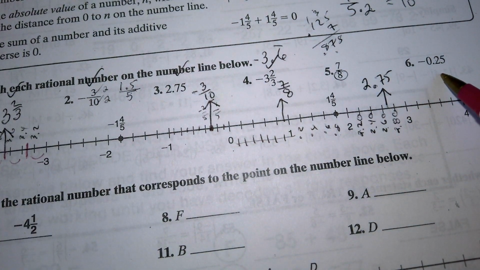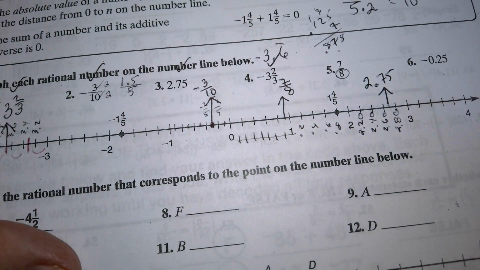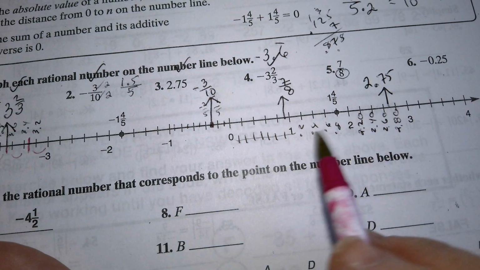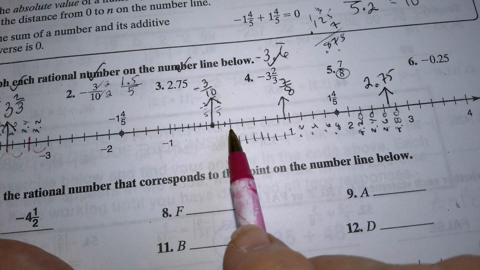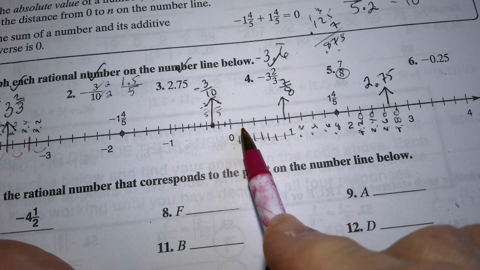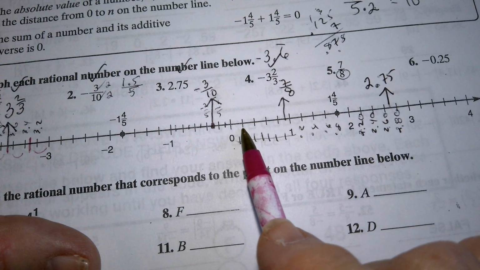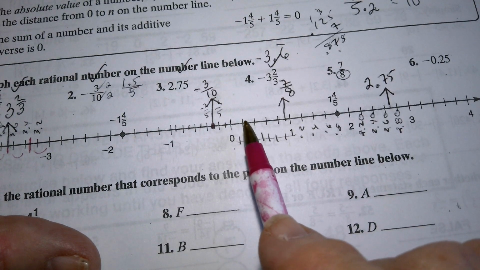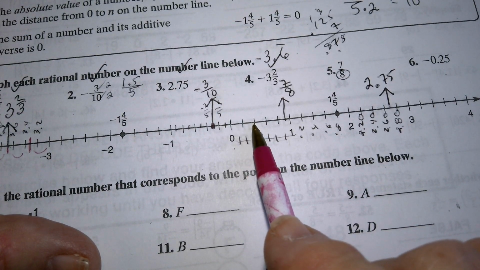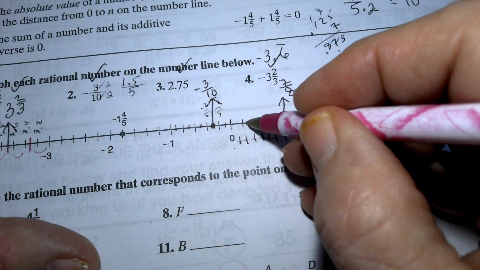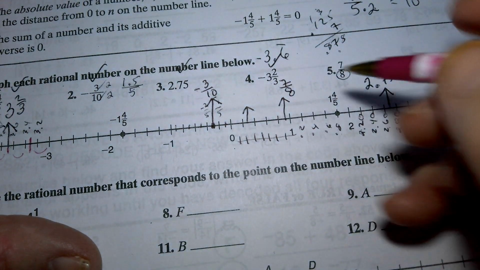This was probably the hardest thing on the whole worksheet. Man. So 0.25, that should be easy. This is point what? 0.2, 0.4. So is it going to be closer to 0.2 or 0.4? So it's going to be right about here. And again, it doesn't have to be exact.